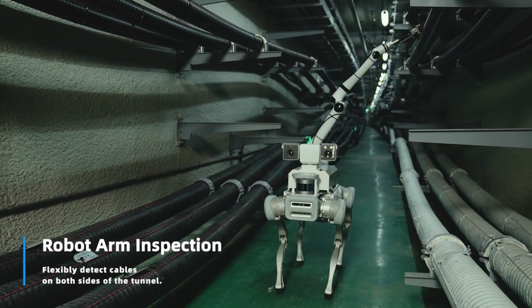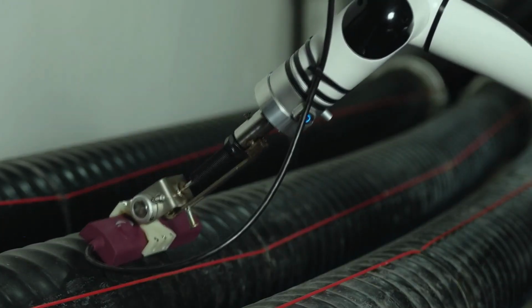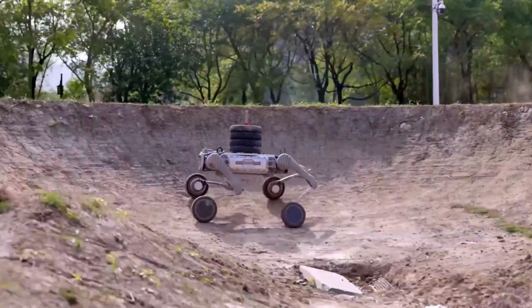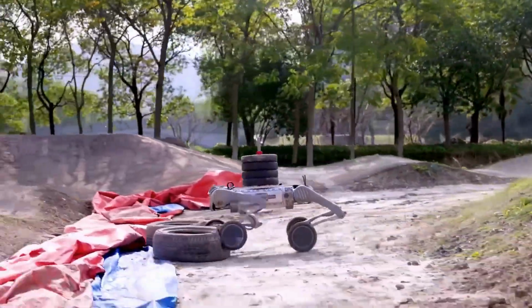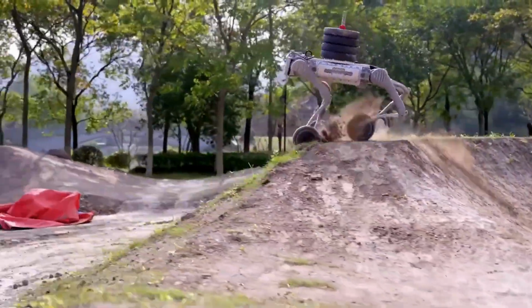Payload is the maximum weight a robot can carry, either on its chassis or with its robotic arm. This is typically measured in kilograms or pounds. It includes any tools, sensors, or cargo the robot must move. Exceeding the payload limit can reduce stability, increase power consumption, and even cause mechanical failure.